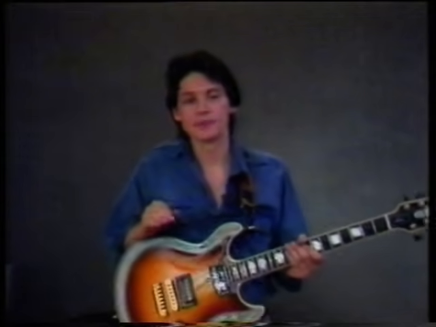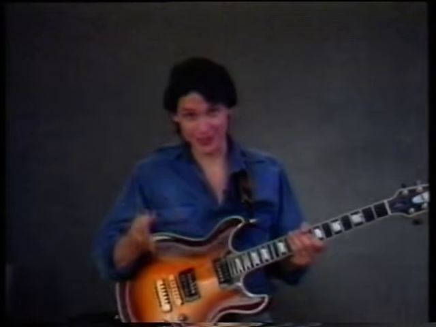Now I'm going to play a few rhythms for you using similar chord voicings, but with a different rhythm section underneath it, and give you some ideas of how to play some rhythm against different rhythms, if you will.